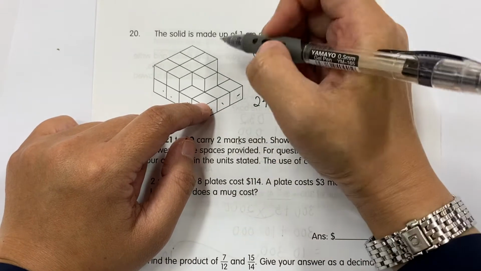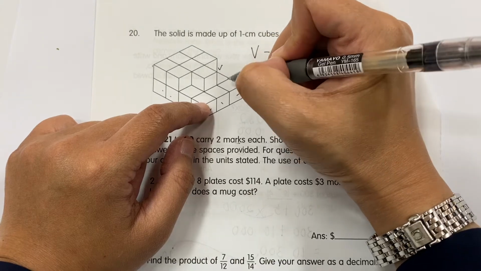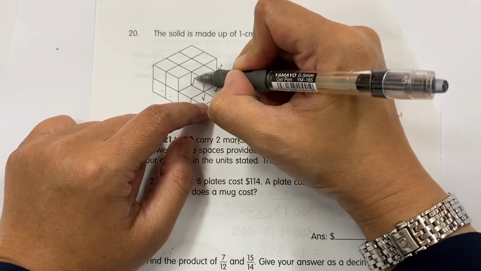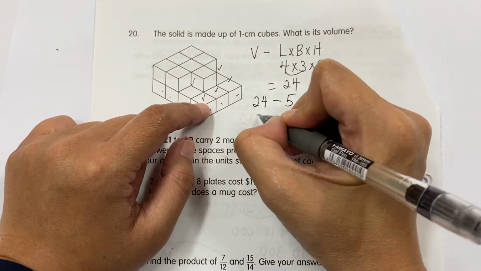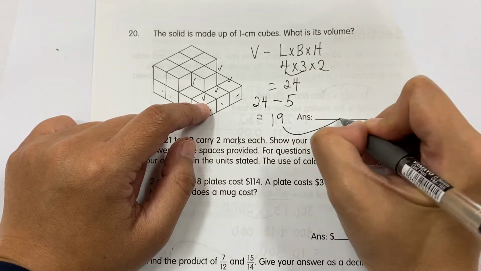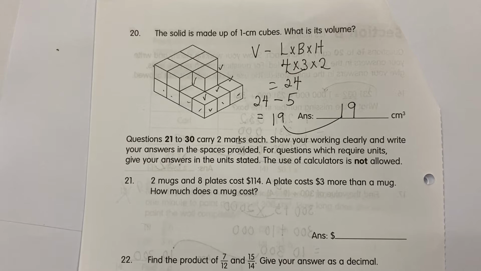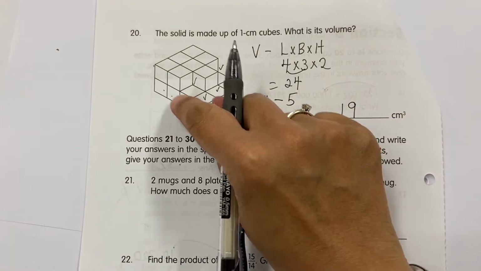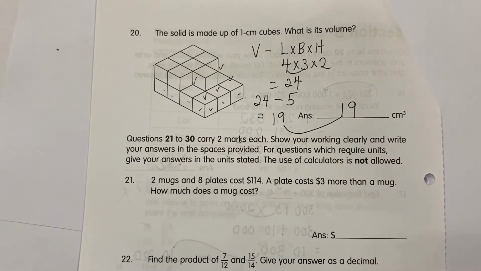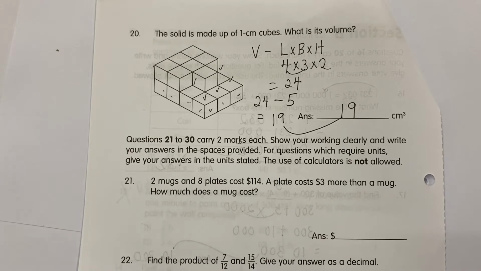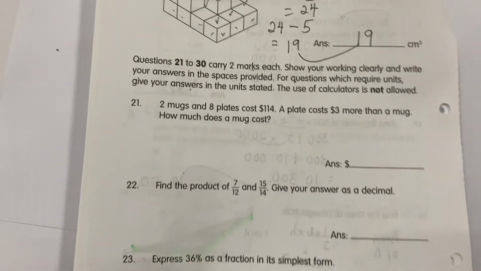So take away the missing ones, so there should be 1 here, 2 here, 3 here, 4 here, 5 here. So 5 missing cubes, so your answer is 19. Like I said, you can use this formula or you can be counting the physical cubes yourself. You can also do that. Okay, all right. Question 21.